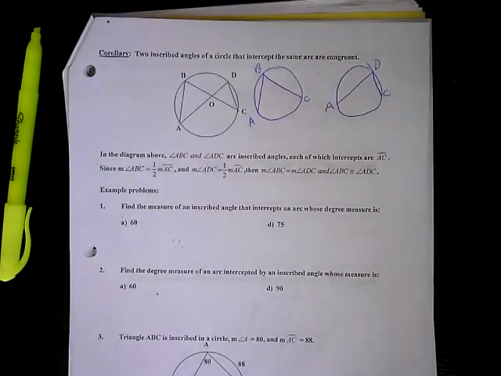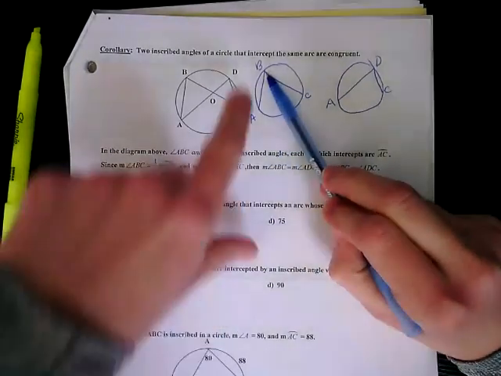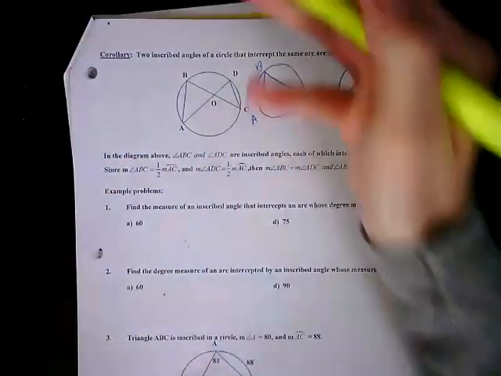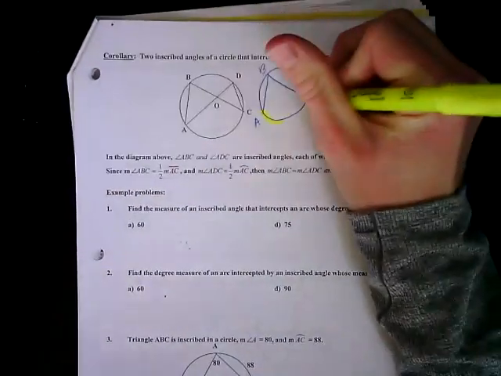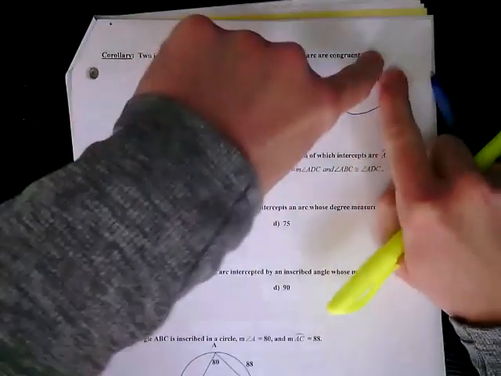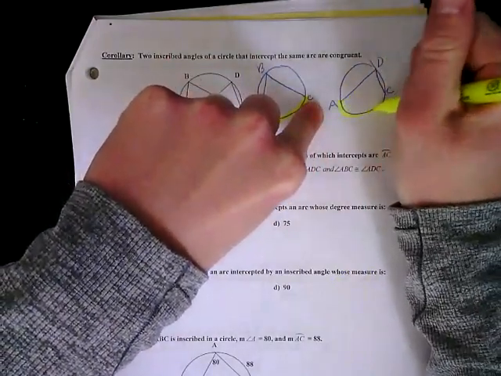If we take a look at this one, we have angle B here, and angle B intercepts arc AC. Same thing with angle D: angle ADC intercepts arc AC.